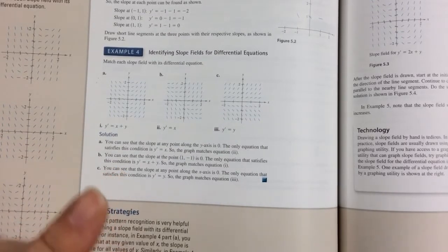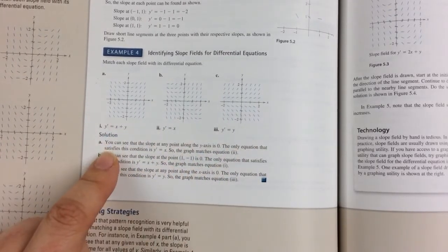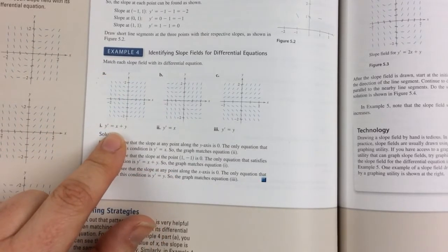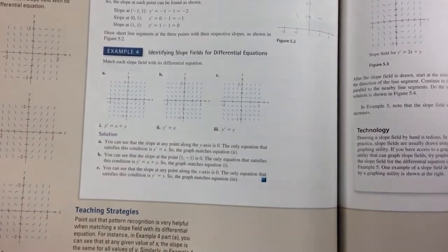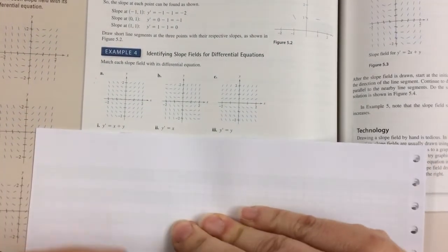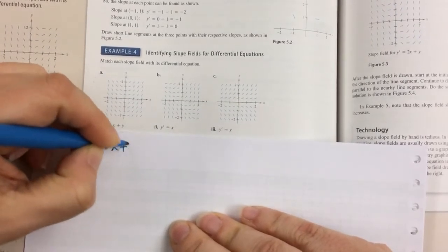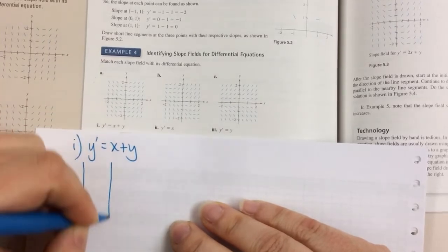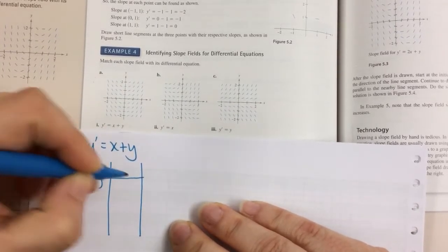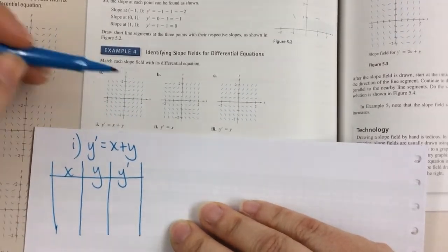We're given a differential equation. Okay, we have 3 different differential equations in this problem. And to create a slope field, we would make a table of values. So let me just show you here. I would do for I, derivative is x plus y. So I would do like an x and a y and a y prime. And I would literally have to go through every point.